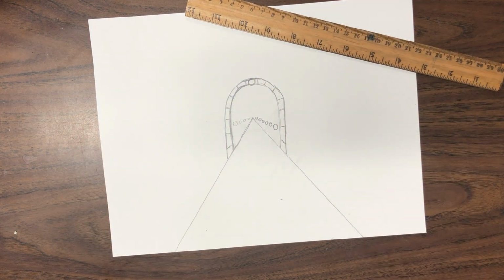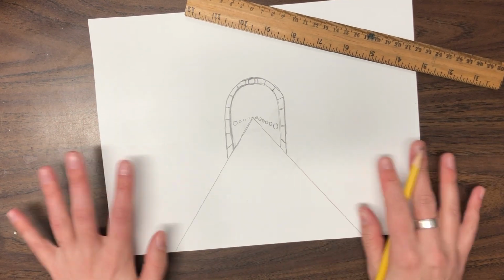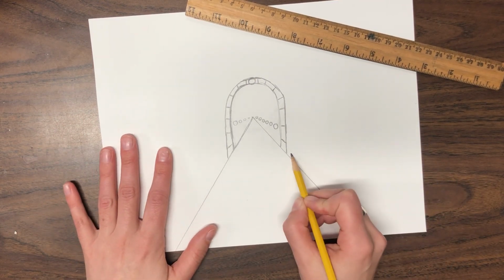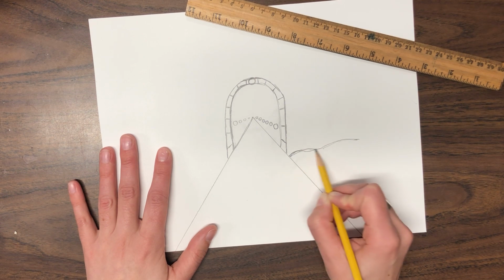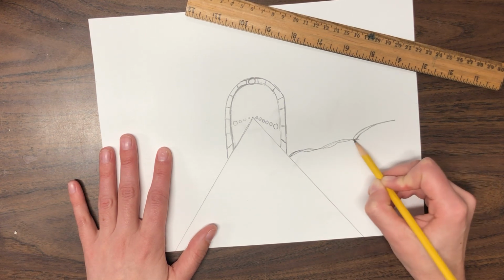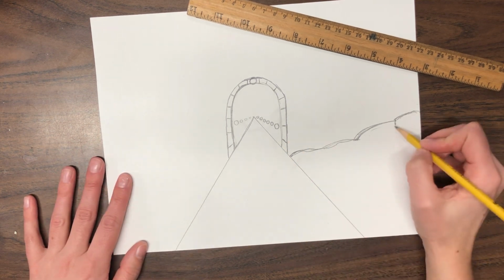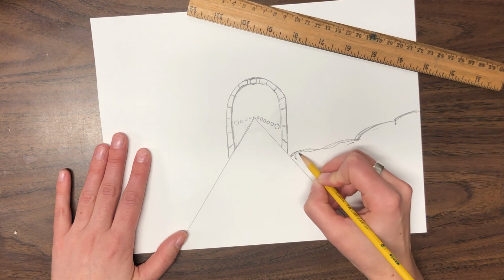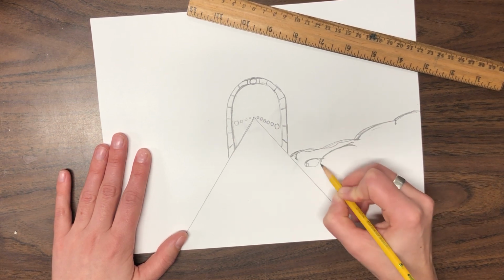Okay, so then I need to figure out what's gonna be outside. I'm gonna do rocks because we're driving through a mountain. So here's the rocks starting for the mountain we're entering. So something like this. Some boulders maybe.